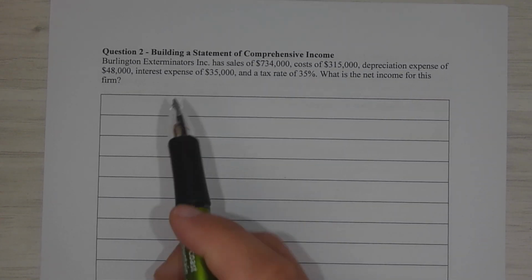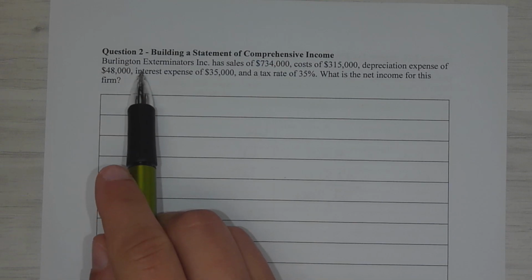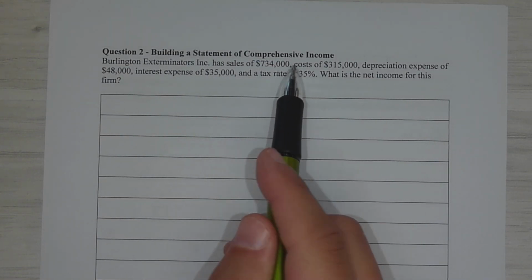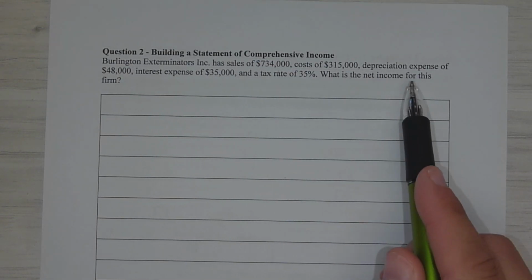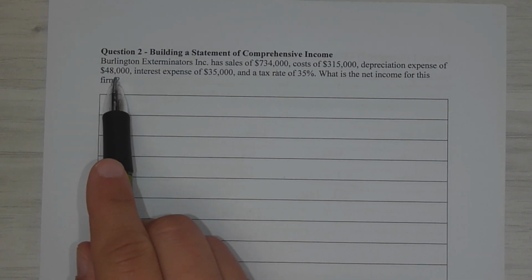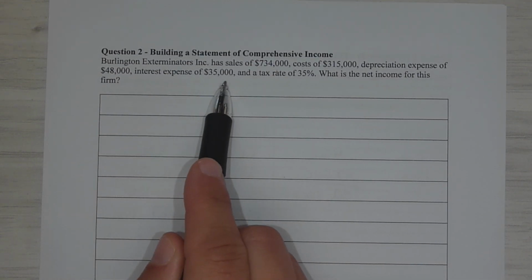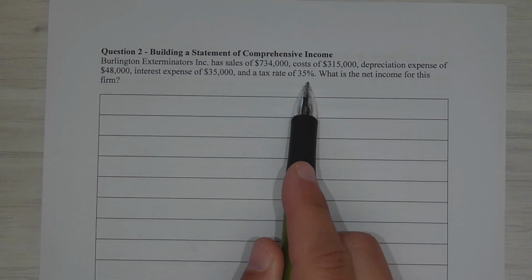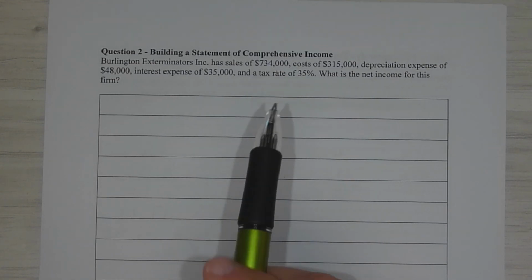Building a statement of comprehensive income. Burlington Exterminators has sales of $734,000, costs of $315,000, depreciation expense of $48,000, interest expense of $35,000, and a tax rate of 35%. What is the net income for this firm?